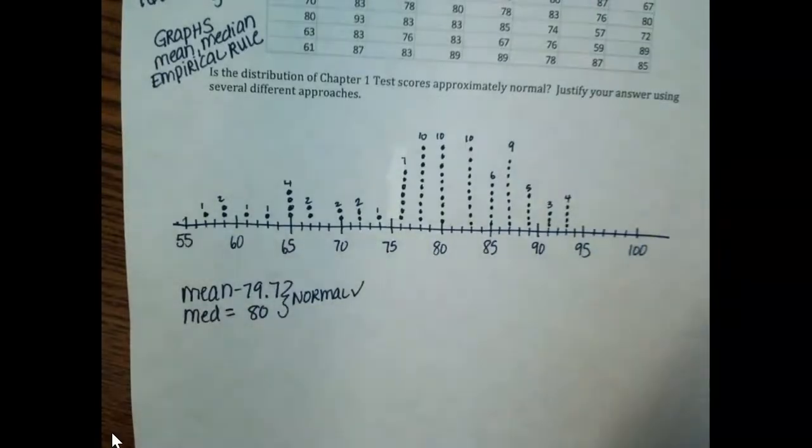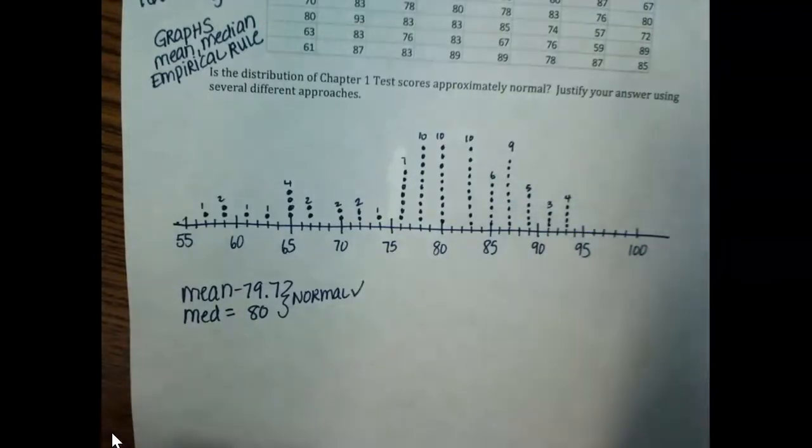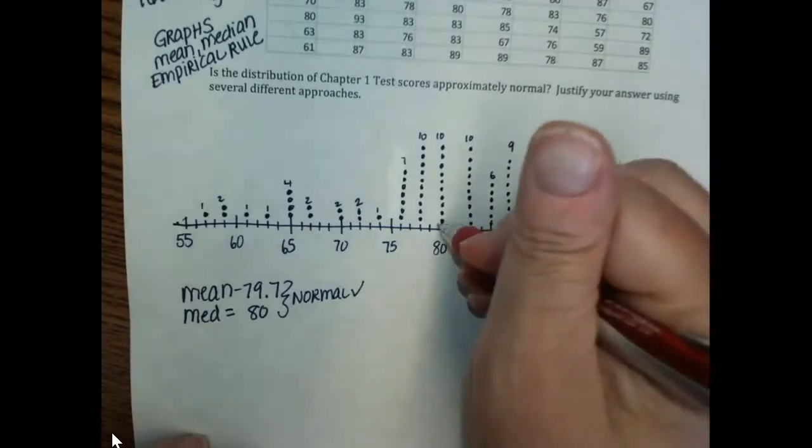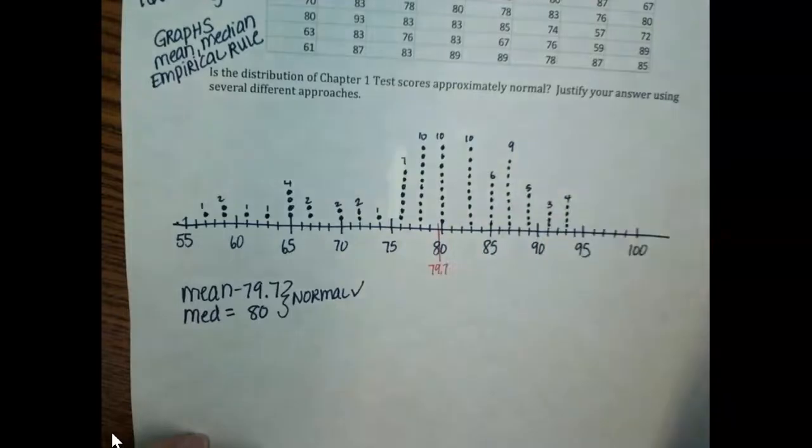But when I'm looking at the shape, I don't feel like it's normal. So I took the empirical rule, which says the percentages that show up in each section. I'm going to take my mean, 79.7, and mark out my standard deviation lines, and see what percentages of numbers actually turn up.